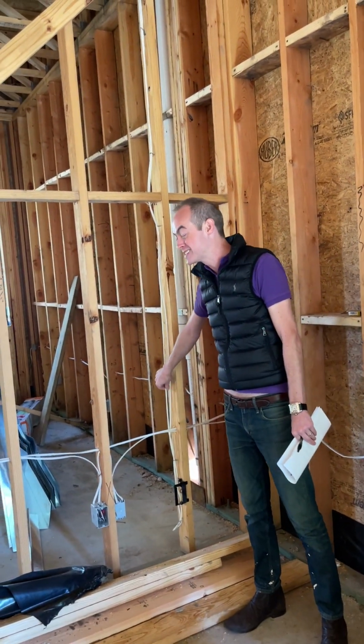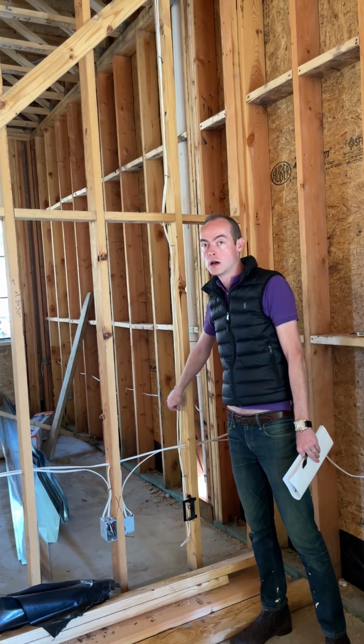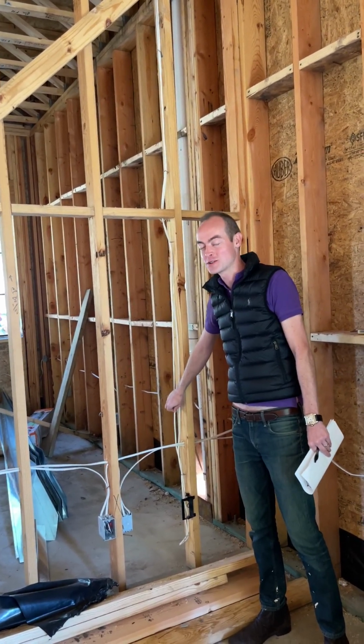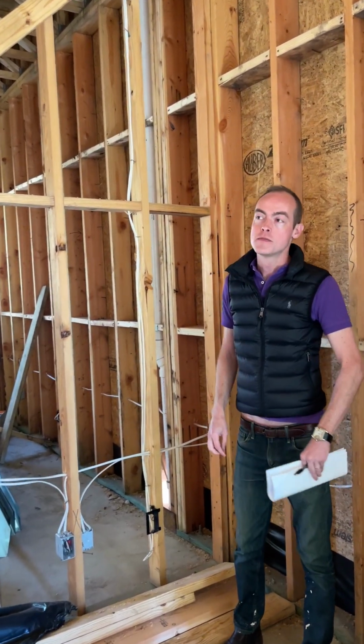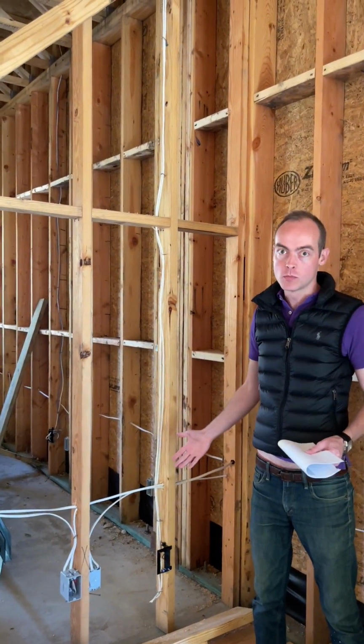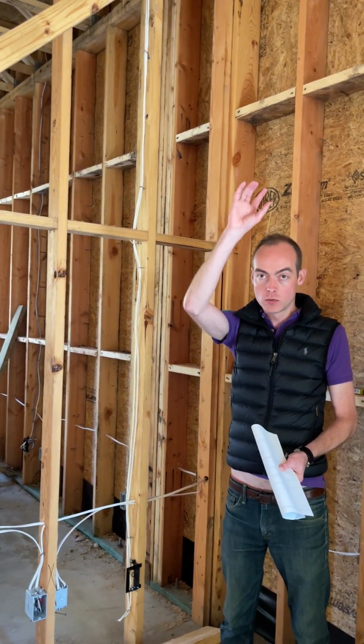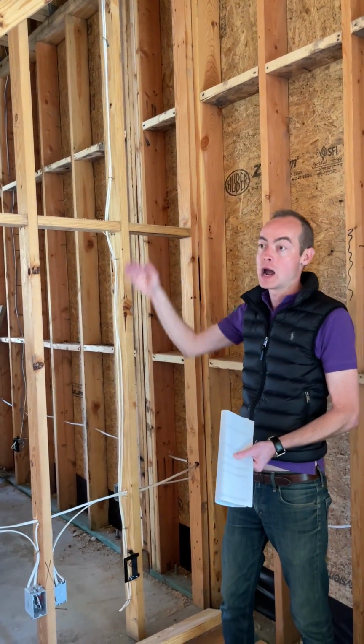Now, they also ran a 16 gauge 4-conductor wire. The reason for that is if you had an in-wall subwoofer, sometimes the amplifier will sit up in the rack and you're actually sending power down to that sub.